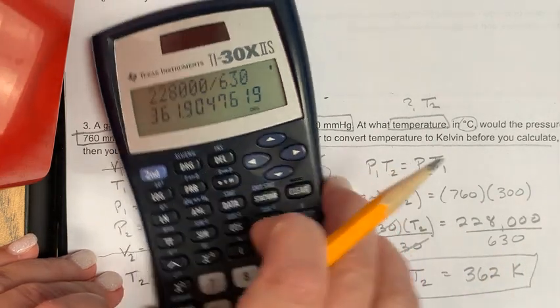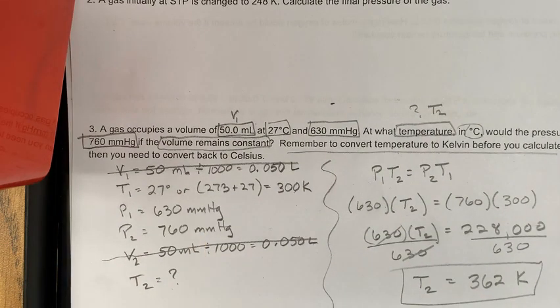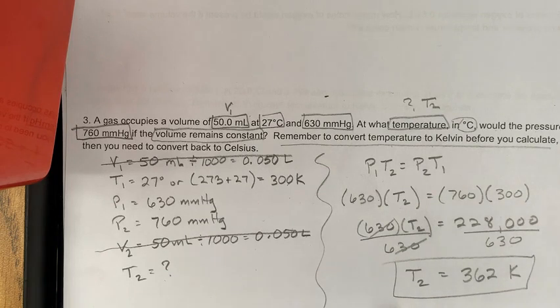And does this make sense? Let's take a look. We have our T1 is 300. Our pressure went up, so we figured our temperature should go up, and it does. So this works. I like it. Okay, so again, if you have questions about this and you're not sure even after this explanation, just make a note of it. Maybe write something on your paper right here, and you can ask me about this tomorrow.